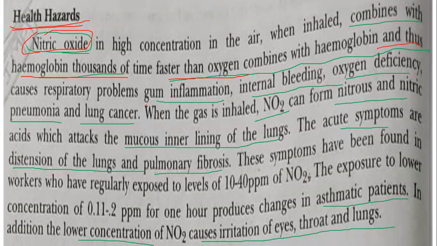And what happens due to which there is a problem in gum inflammation, and in the respiratory system there is a problem. Then internal bleeding may be there, oxygen deficiency occurs, that causes pneumonia, that causes lung cancer. Then whatever nitric acid forms due to this nitric oxide affects the mucous inner lining of the lungs, and acute symptoms are caused over there. So there is a distension of the lung and pulmonary fibrosis.